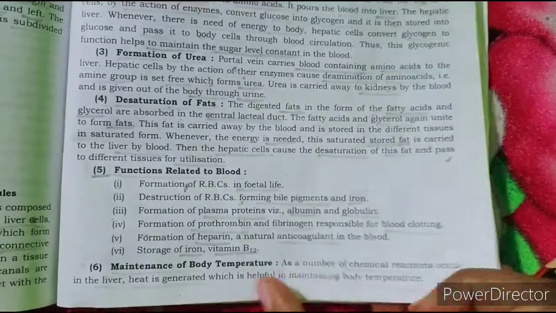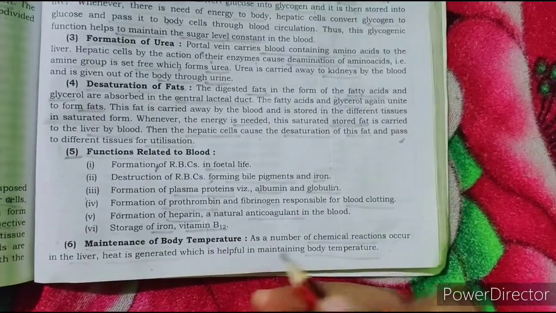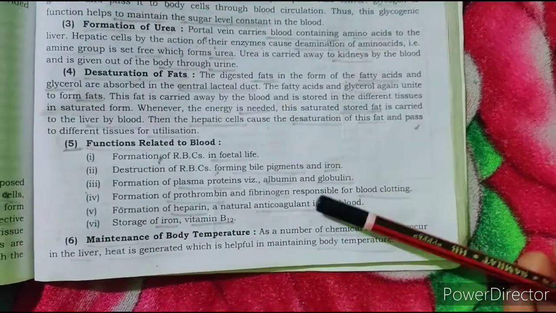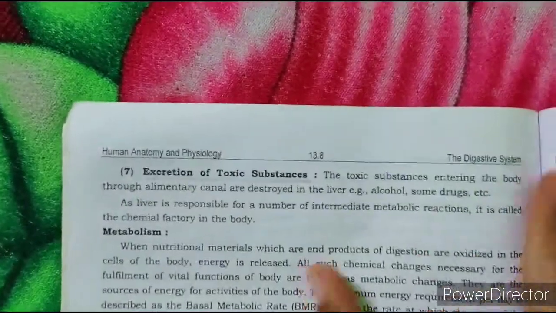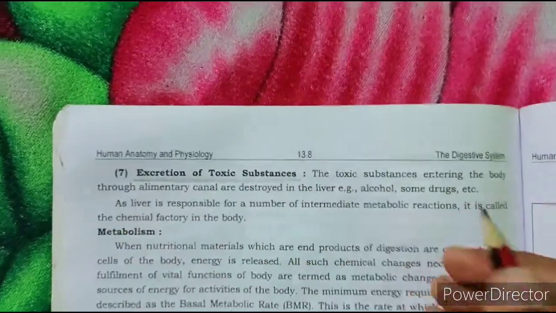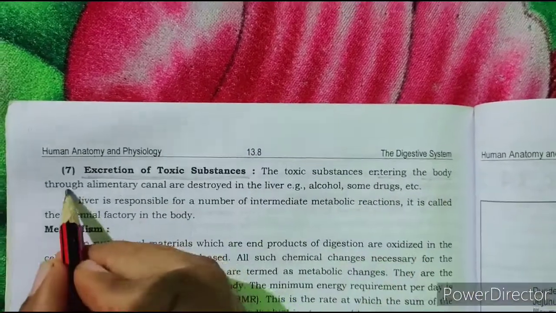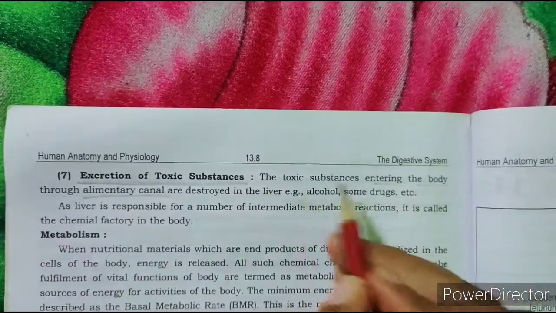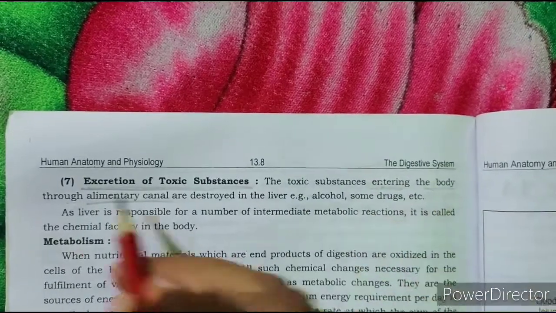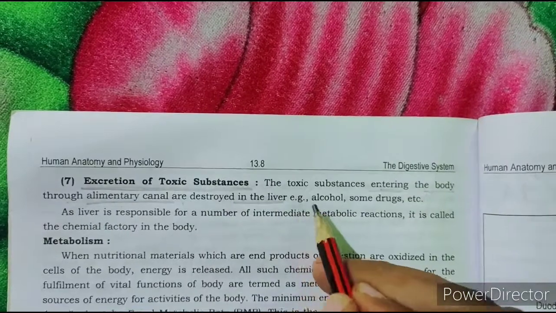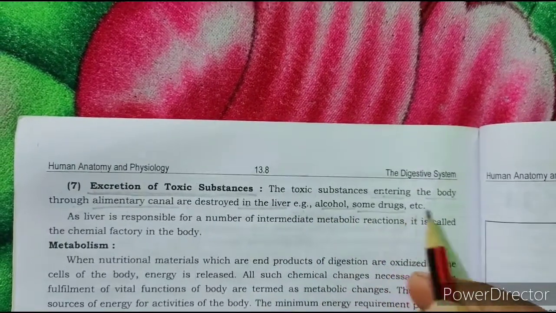The maintenance of body temperature: a number of chemical reactions occur in the liver and heat is generated, which is helpful in maintaining the body temperature. Then the last point of the physiology of the liver is the excretion of toxic substances. The toxic substances entering the body through the alimentary canal are destroyed in the liver, for example, alcohol, some drugs, etc.